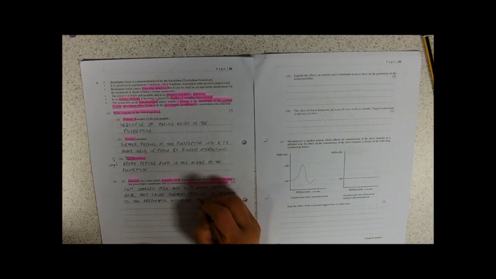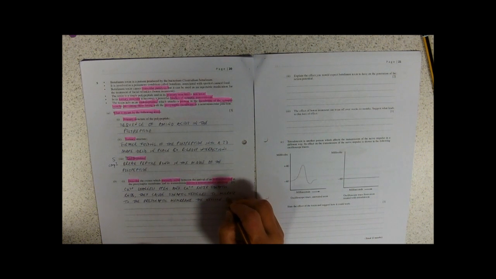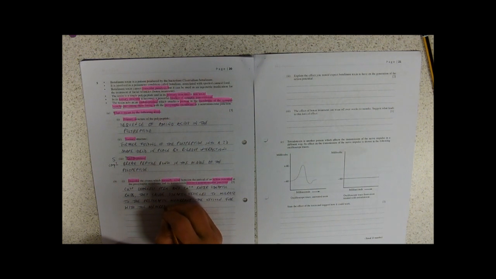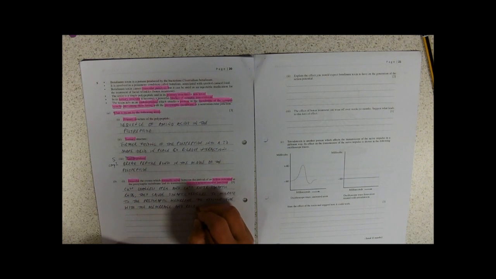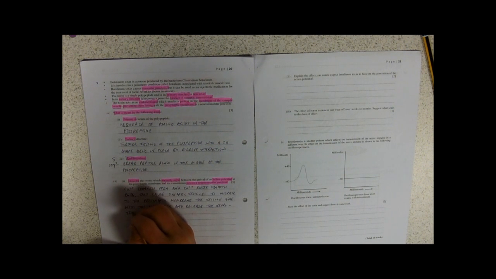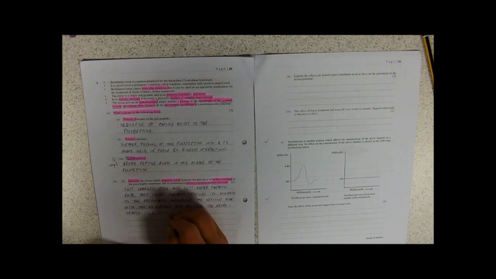Now this is key. The vesicles fuse with the membrane. They don't just bind to it, they fuse with it. So you do need to remember to refer to fusion and release a neurotransmitter into the synaptic cleft.